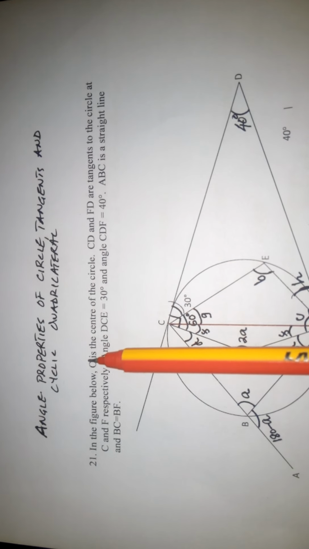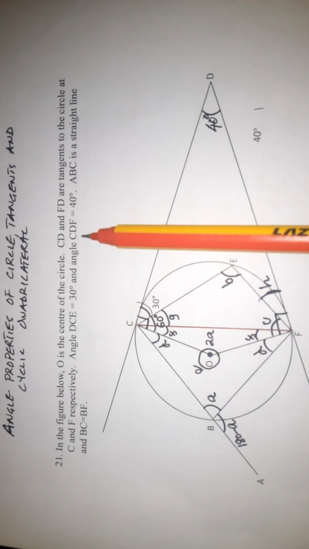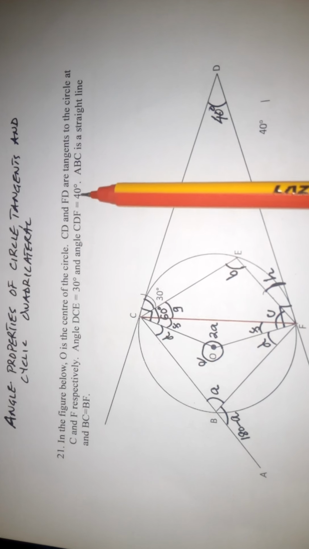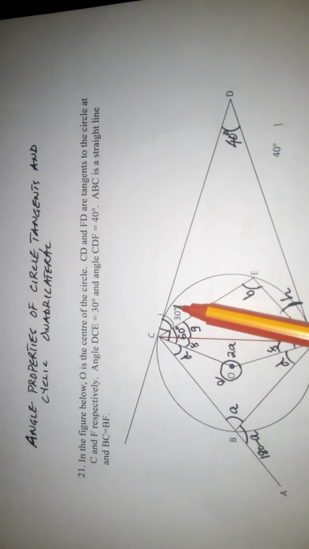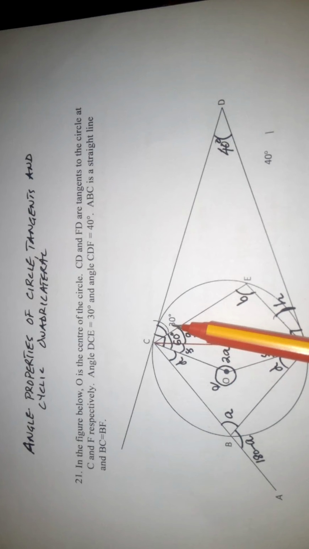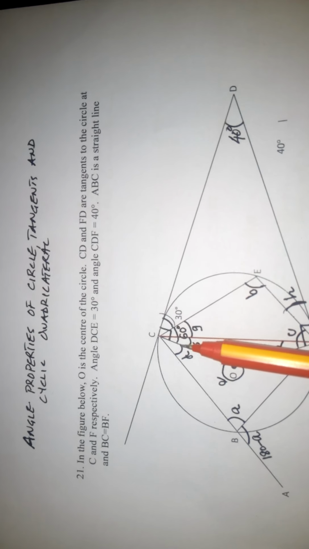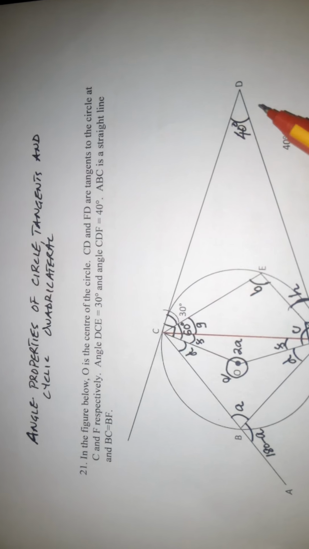Question number 21, dealing with angle properties of circle, tangents, and cyclic quadrilateral. You're told in the figure below, O is the center of the circle. CD and FD are tangents to the circle at C and F, respectively. Angle DCE is 30 degrees, that is angle ECD, this angle here. And angle CDF is equal to 40 degrees, this angle here, right?